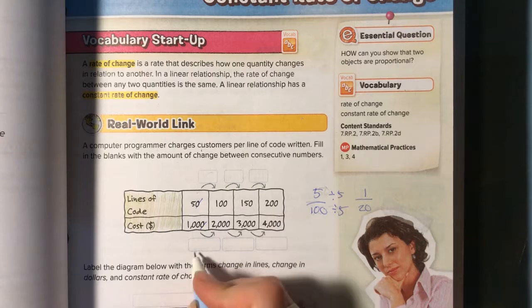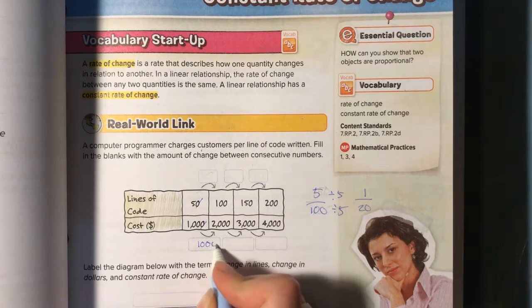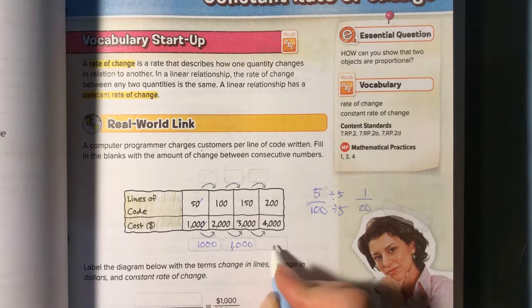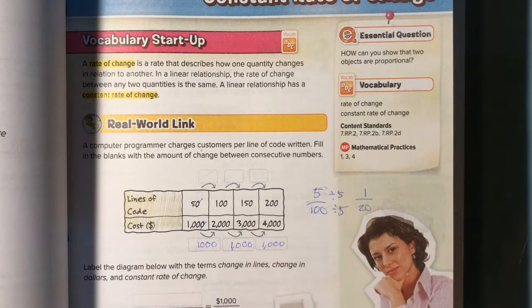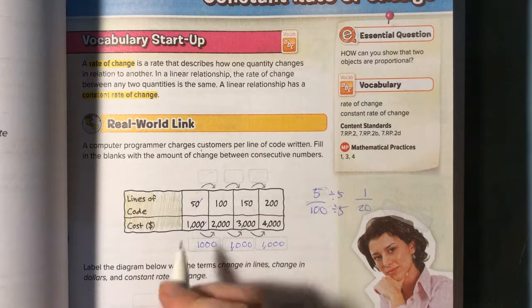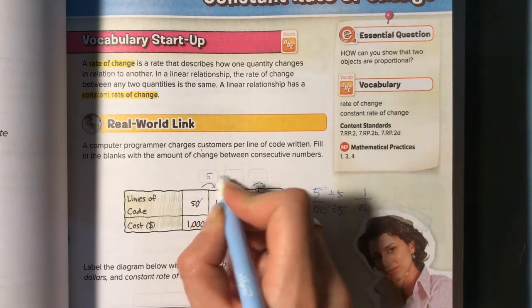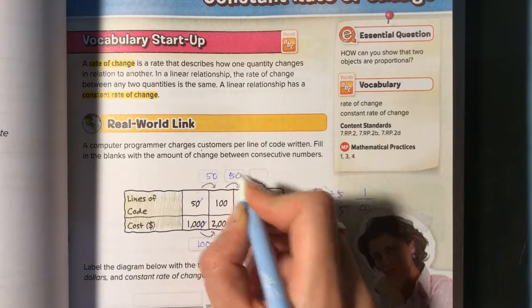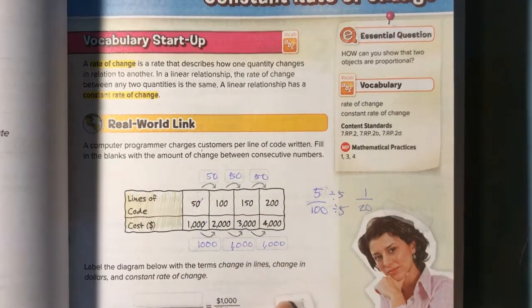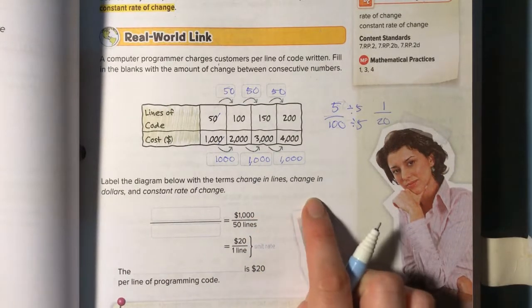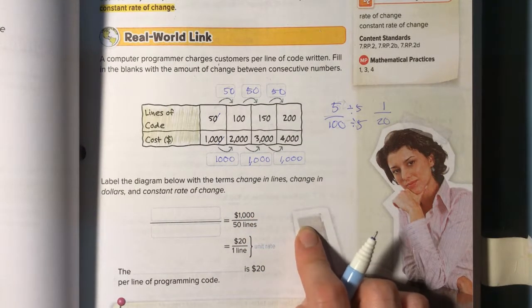Let's see. Here we're going up by 1,000 every time. Yeah, so it's constant. It's not going up by random amounts. The price is staying the same no matter what. No discounts. Then, here we're going up by 50 every time. 50, 50, 50.